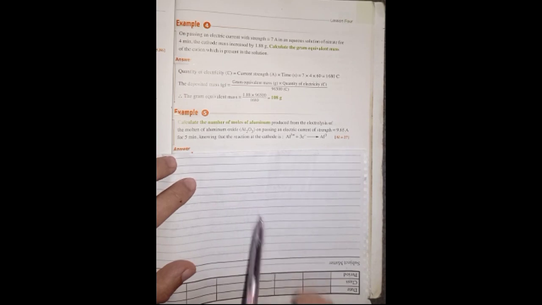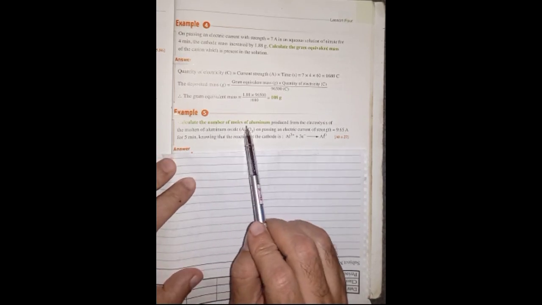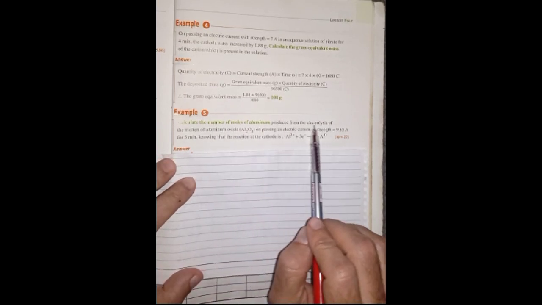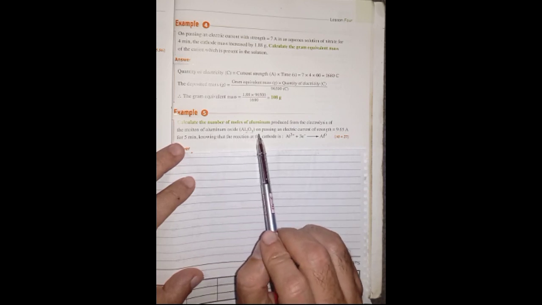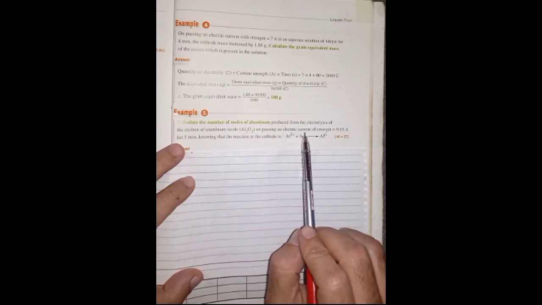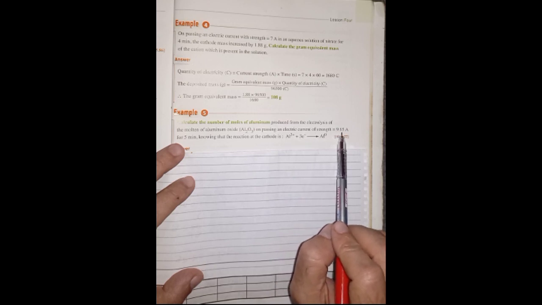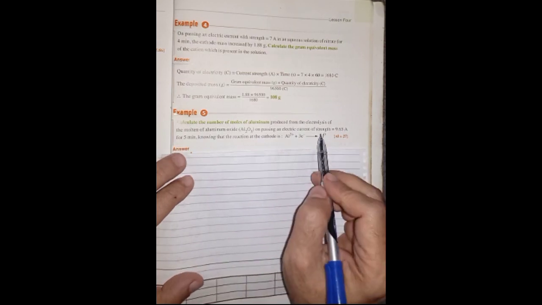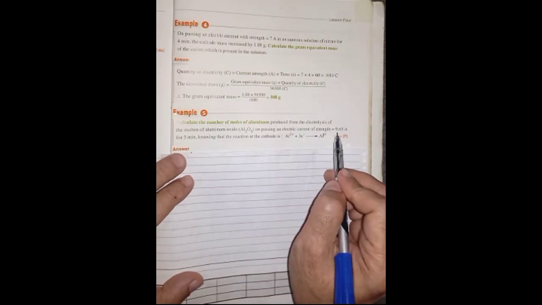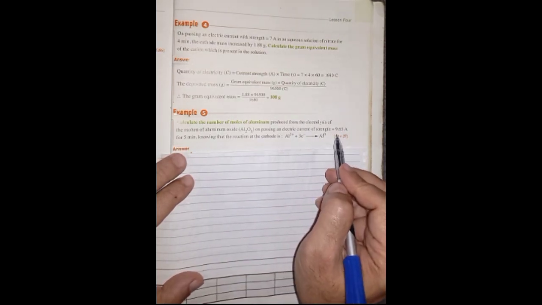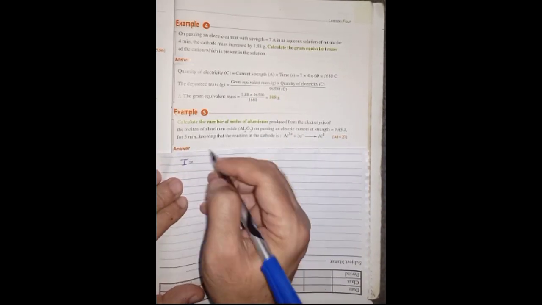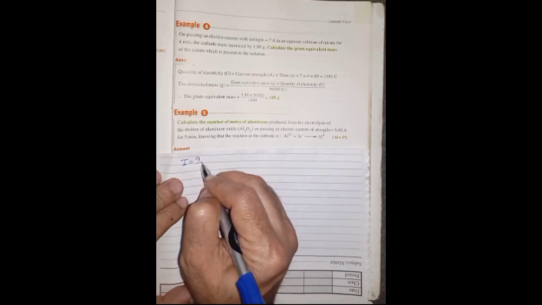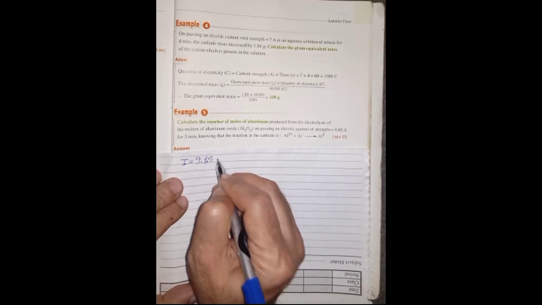Example number 5. Calculate the number of moles of aluminum produced from the electrolysis of molten aluminum oxide, Al2O3, on passing an electric current of strength 9.65 ampere. So we write the current strength, or intensity, I equals 9.65 ampere.